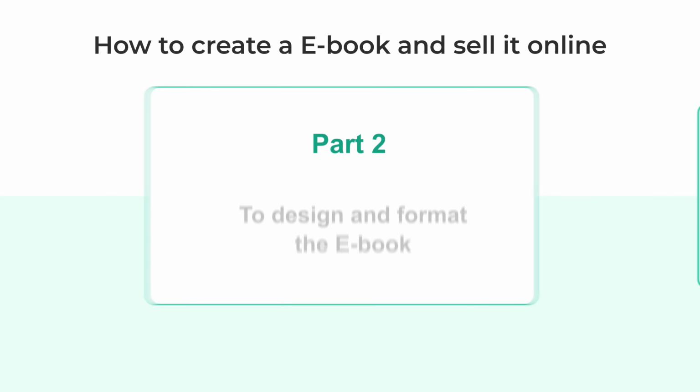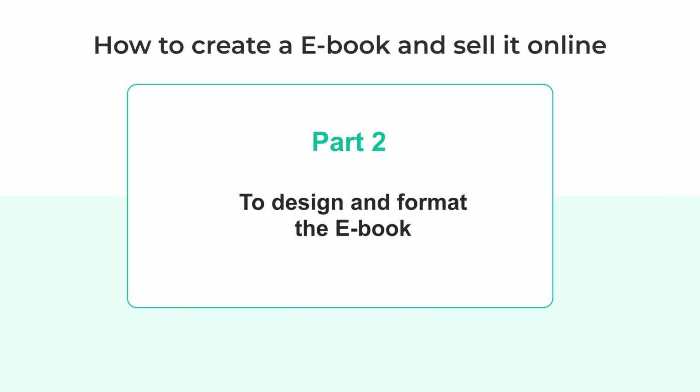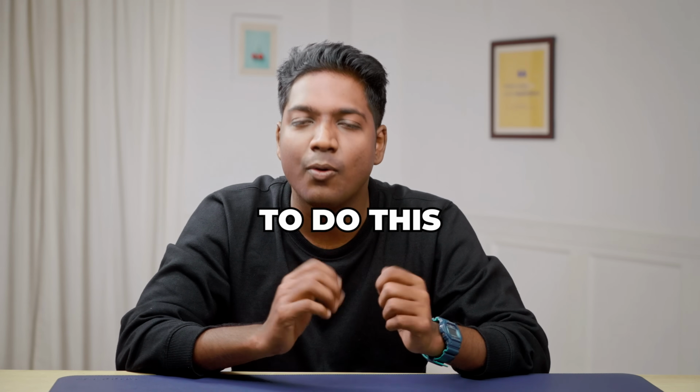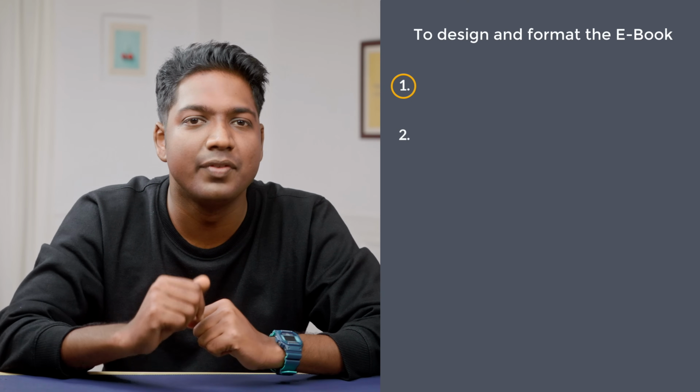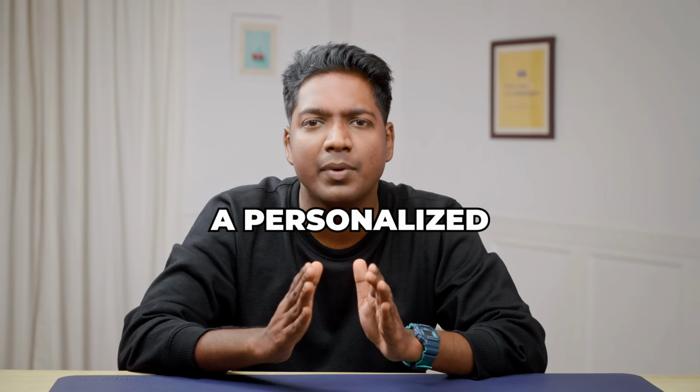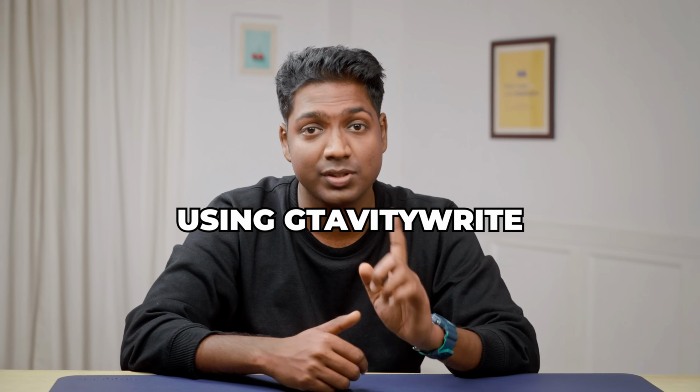Next, let's go to the second part of the video, which is to design and format the ebook. To do this, we are going to follow two simple steps. The first step is to create a cover image for the ebook. To make our book stand out, we'll create a personalized cover in just a few seconds using GravityWrite.